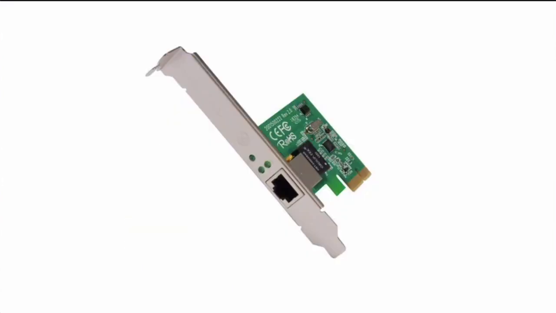So lastly, a network adapter or a network card. It is required for your system to access the network or the internet. It is considered a key component. So these are all the key components that make the OS, or the operating system, run smoothly.